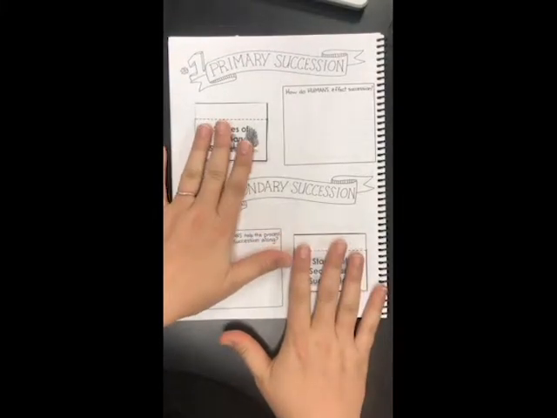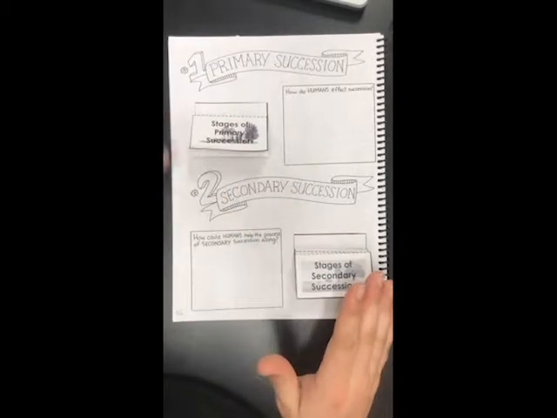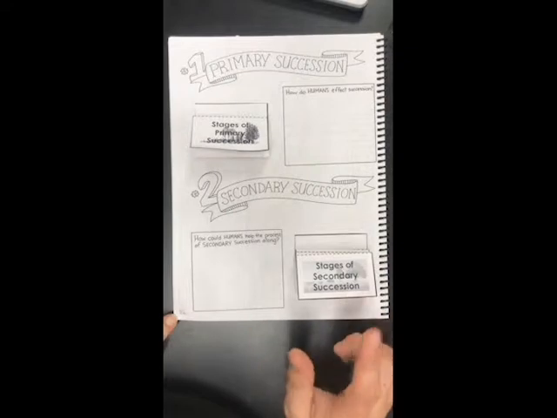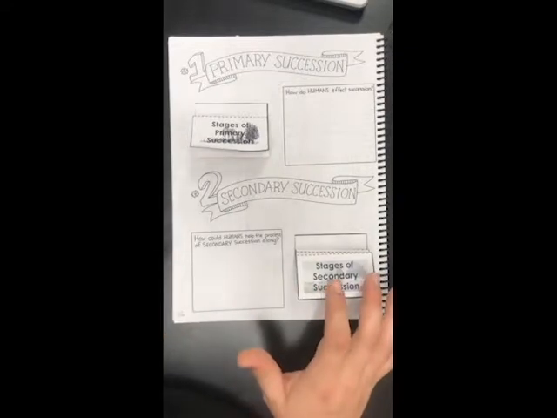You guys are going to be creating these two foldables today in your interactive notebook to talk about primary and secondary succession. It's on page number 82. I'm going to show you how to set these up, and let's get started.